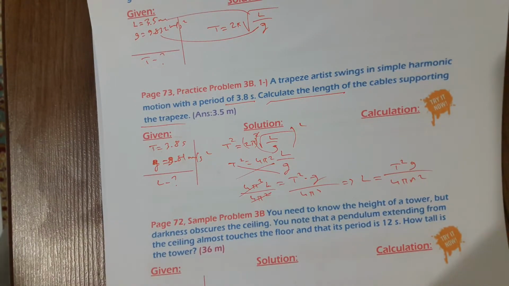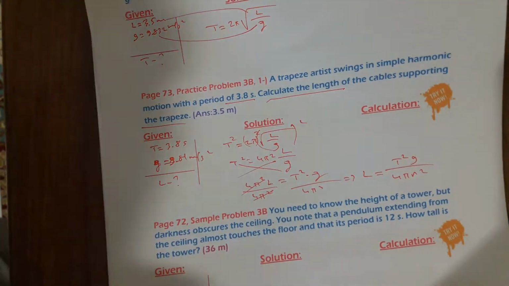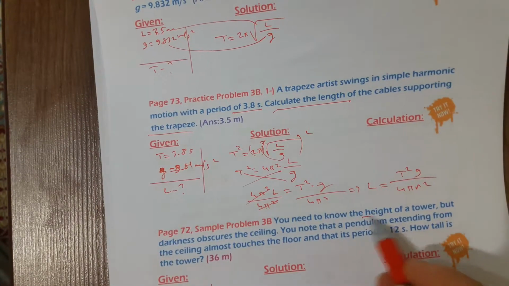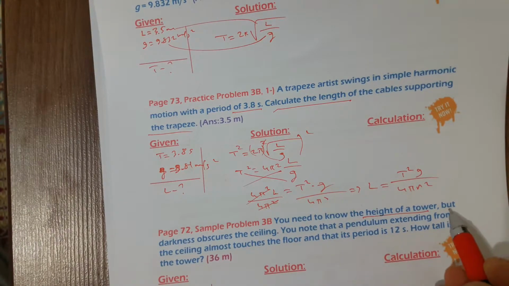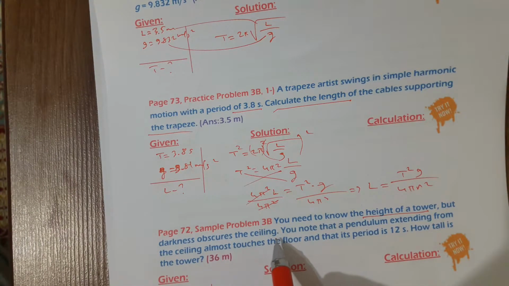So questions are basically like this. The next question is also the same as the previous one. You need to know the height of the tower, but the darkness obscures the ceiling. You cannot see how high it is.